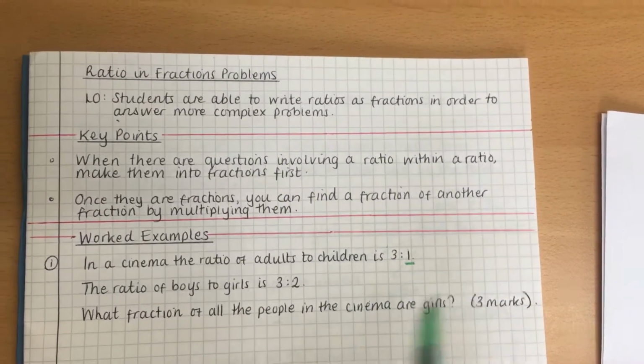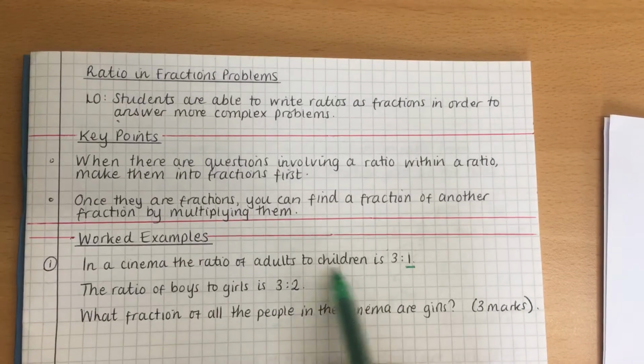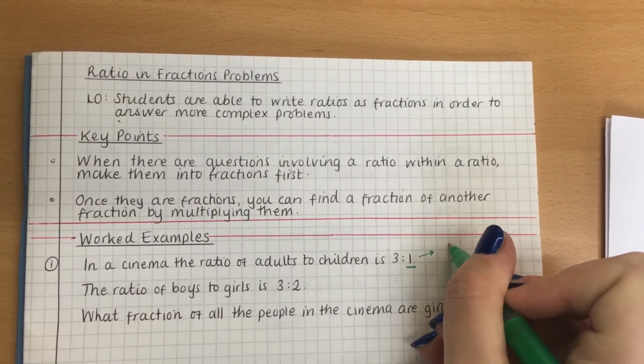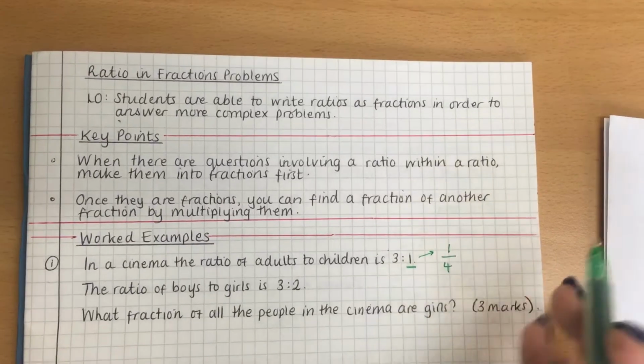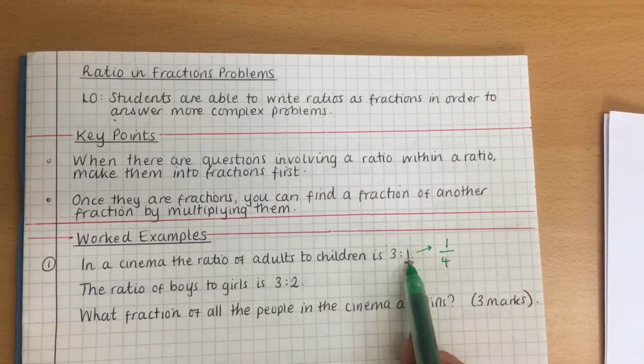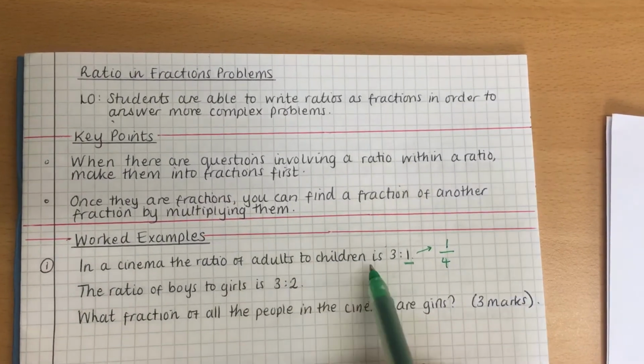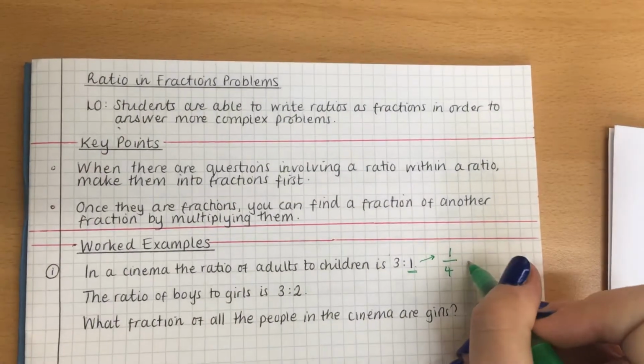So first things first, we know that we're talking about the children here, not the adults. And the fraction of children, you know, is 1 out of 4, because that's the total number of parts. So a quarter of all the people in the cinema are children, okay?